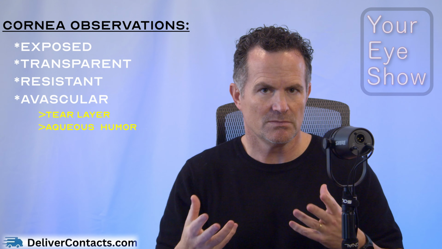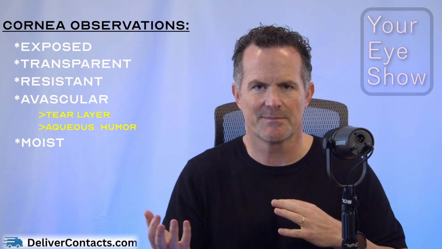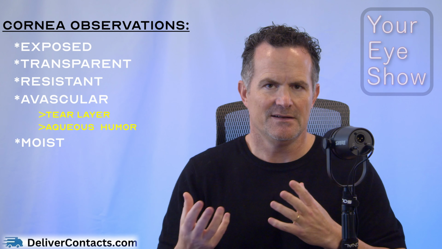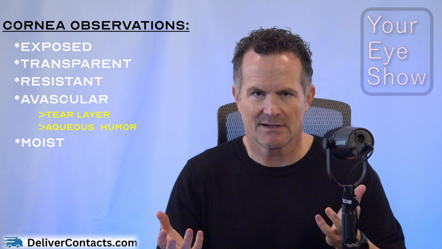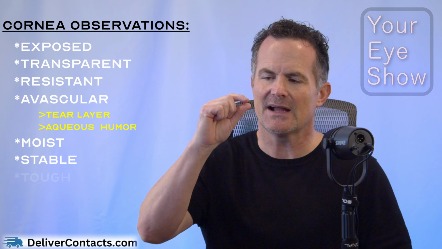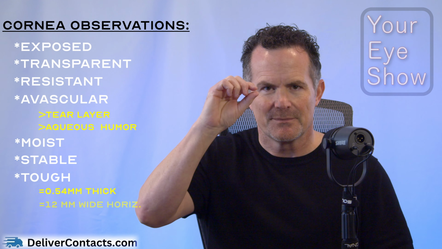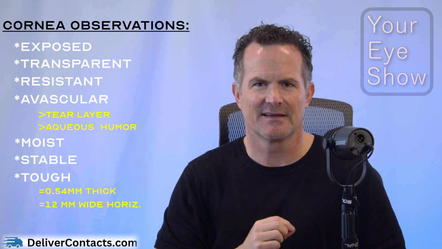The cornea also has to remain moist. If it loses its moisture, it'll get dry and it will become infected. It will have problems. And if it loses its transparency or loses its shape or doesn't get its oxygen, then the optics will not remain clean. But for the most part, day after day, we can see. Why? Because the cornea is pretty tough. That cornea is only about half the thickness of a dime. It's like 0.5 millimeter thick. It's only like 12 millimeters across, but its thickness is like 0.5 millimeter.